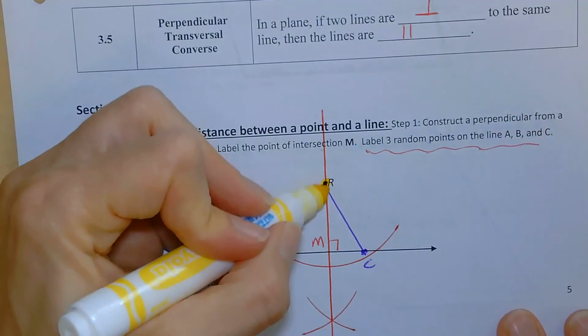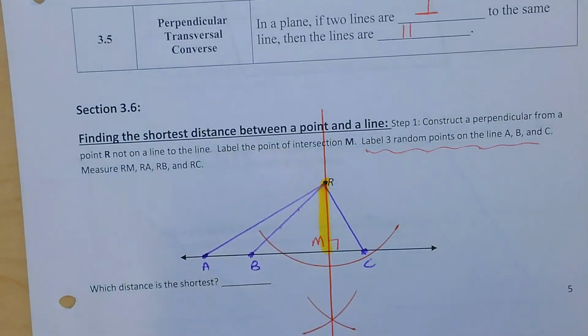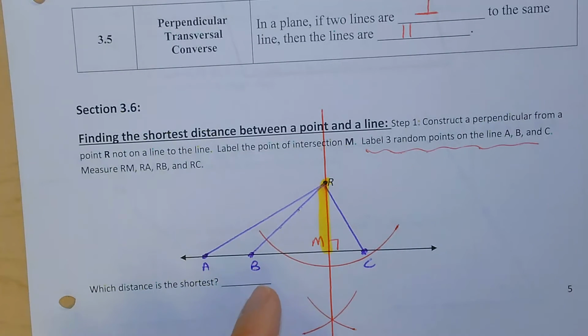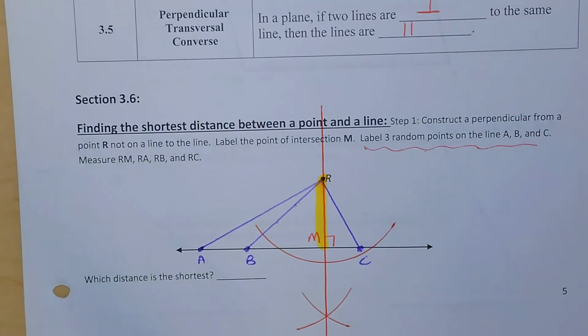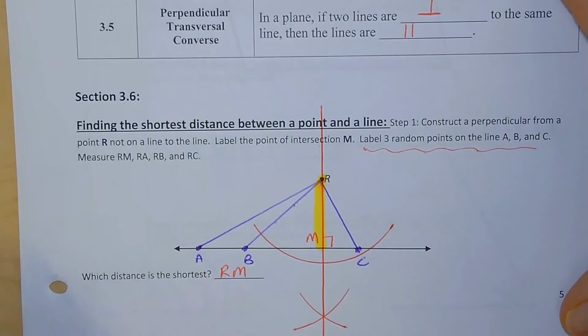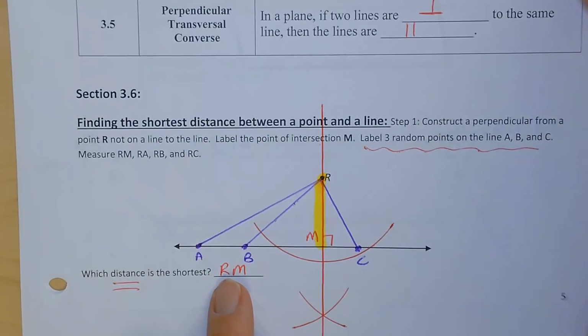So if I'm driving to Indianapolis, that distance is always the shortest if I go down Meridian or Keystone because it's straight down to Indianapolis versus trying to go diagonally to the line. So it says which distance is the shortest. For everyone, no matter where you put A, B, and C, segment RM is the shortest, but I won't put the little segment bar because it says which distance, and remember distance is just the 2 letters. So RM is the shortest distance of all of them.